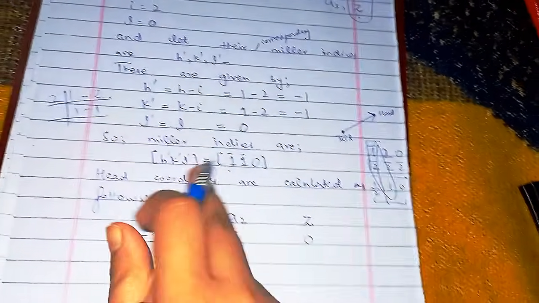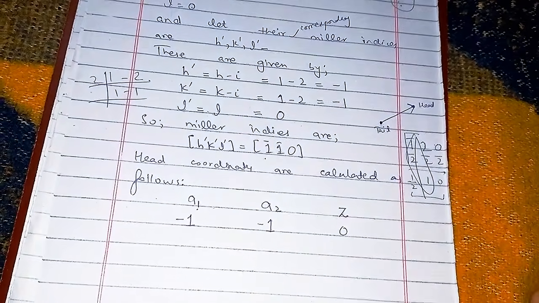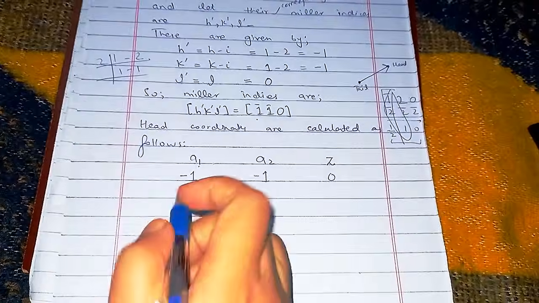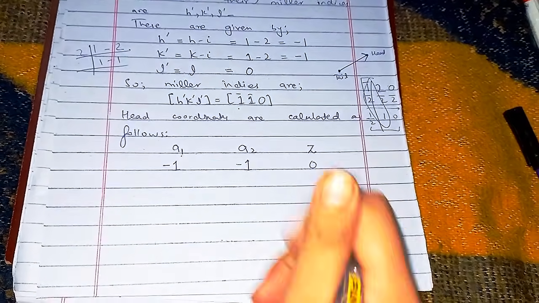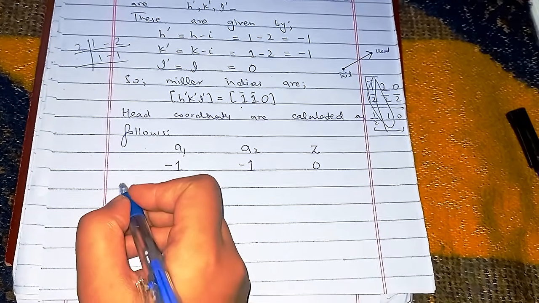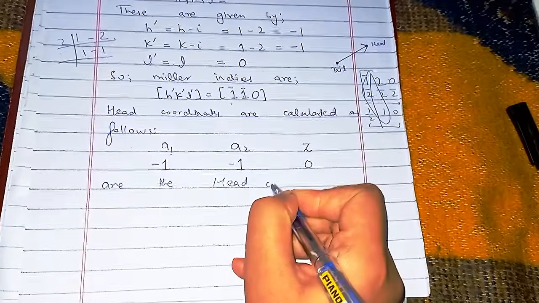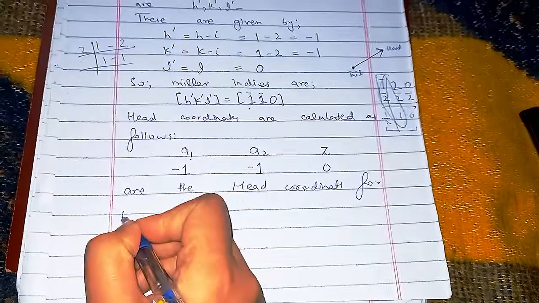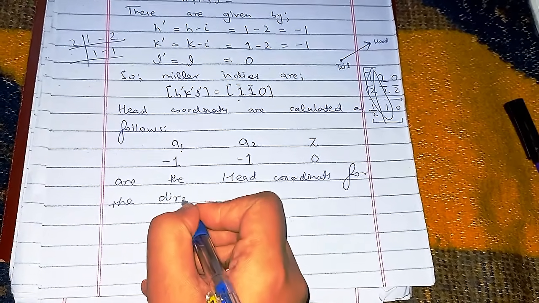But since we have all ones here, the LCM of 1 is 1 and dividing by 1 doesn't make any difference. That is why in this particular case, these are the final coordinates for the head, simply, while the tail is at the origin.